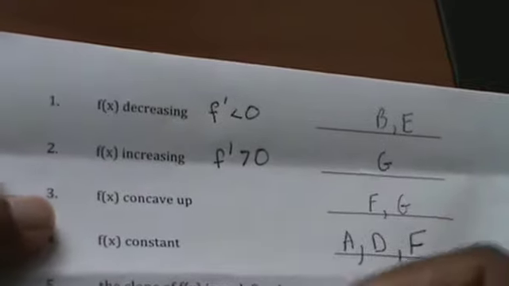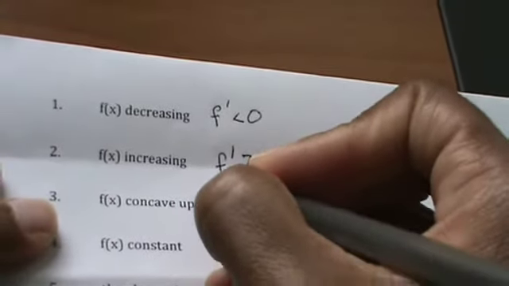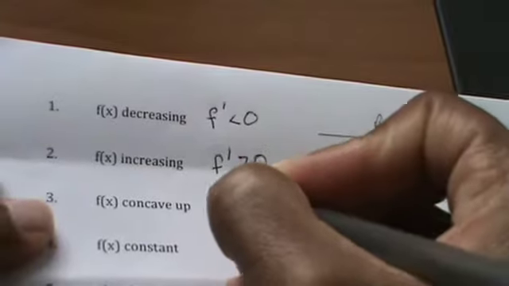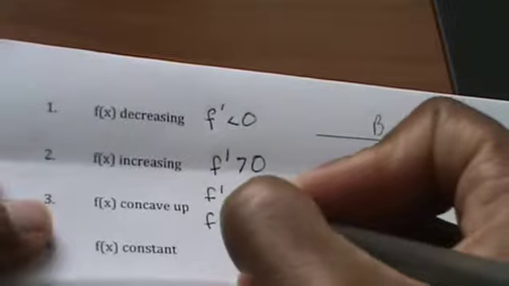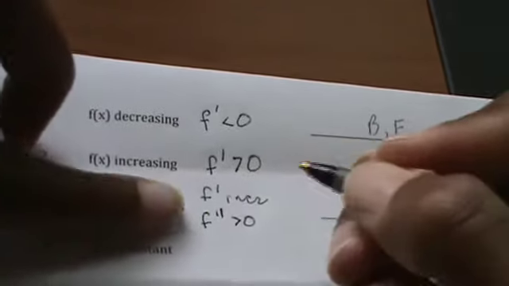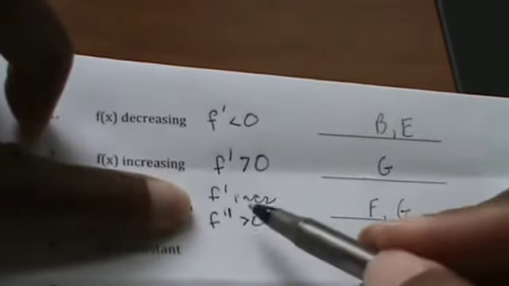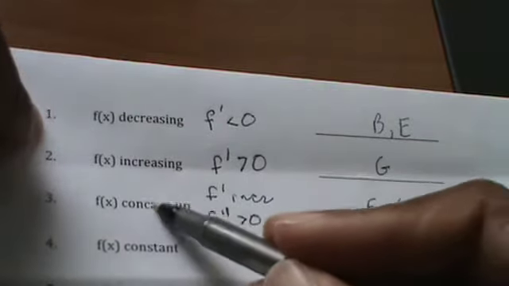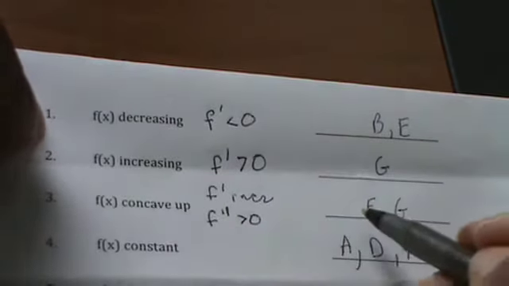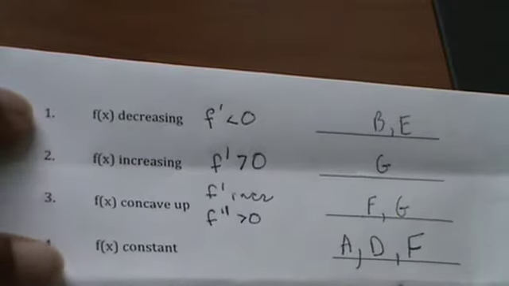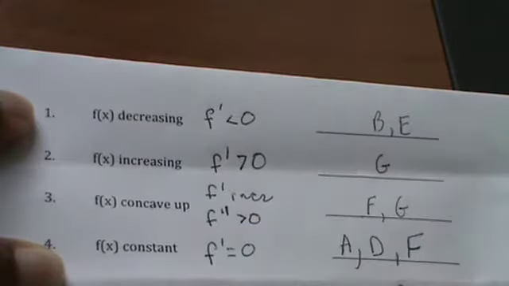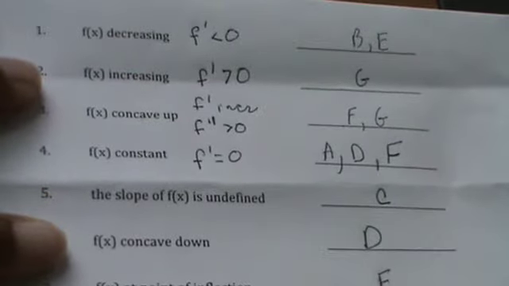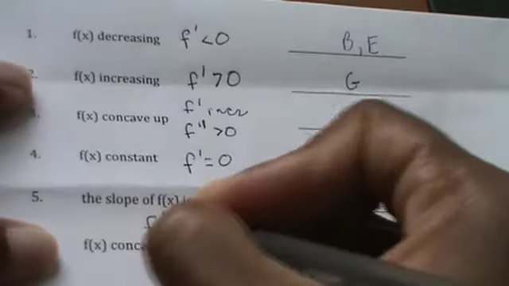Okay, where's your function concave up? There are a couple of things that you could say. You could either say, f prime is increasing, or where f double prime is positive, right? So these are the ones that I'll give you, and I'm going to ask you, go back to f and say, where is f concave up? And you'll have to give me f and g as options. So instead of writing f constant, I'm going to write f prime equals 0. For number 5, instead of writing the slope of f is undefined, I'll write f prime undefined.